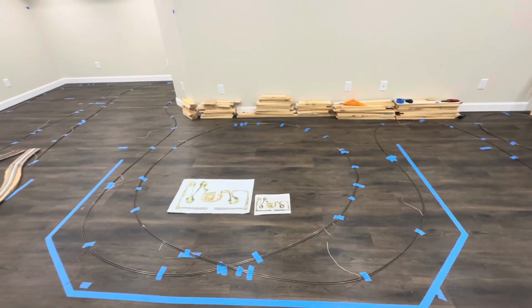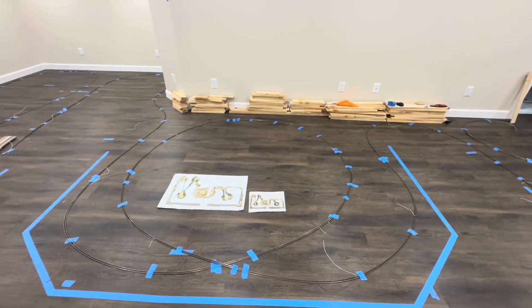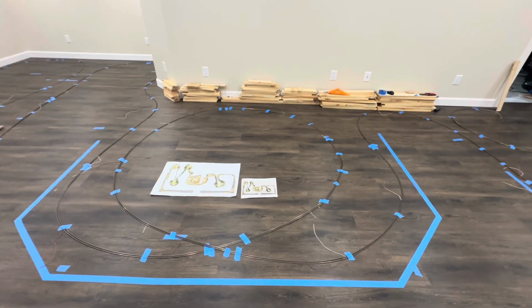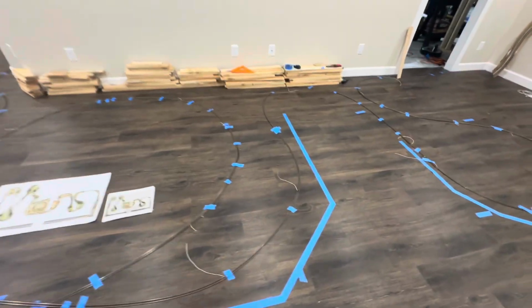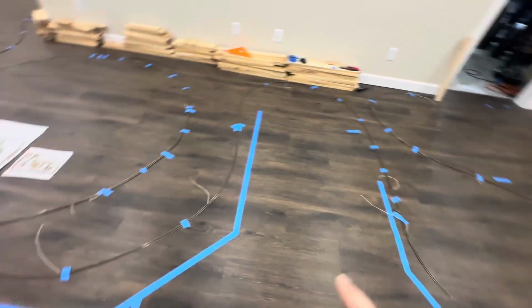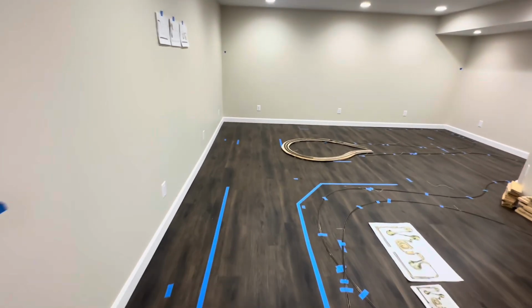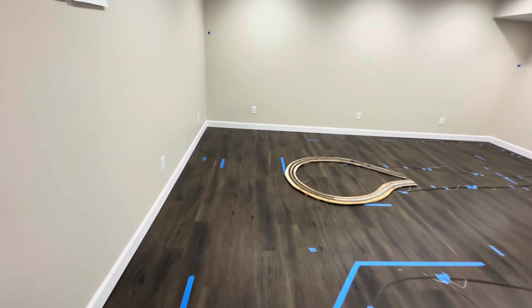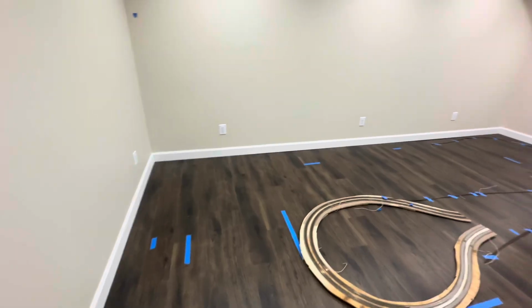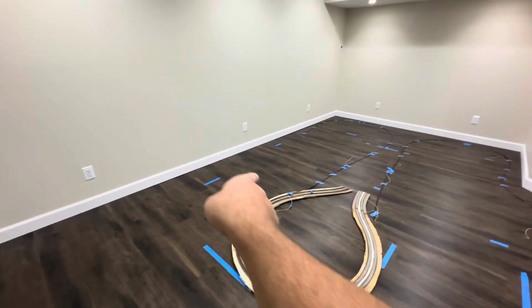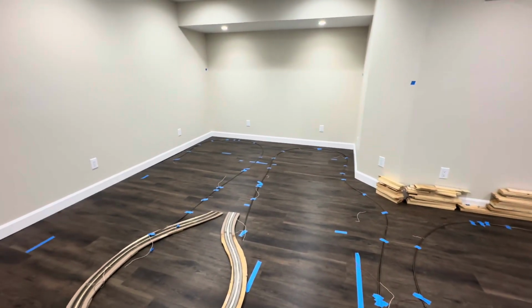I think 7.5 is the realistic conversion if you were to do it. Aisle width, about here it's a little bit wider, but down here you're looking at about 30 inches for the most part throughout the layout. Might be a couple areas where it's like 27, I think, but for the most part 30 inches.